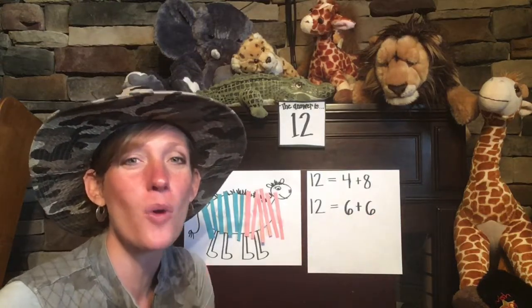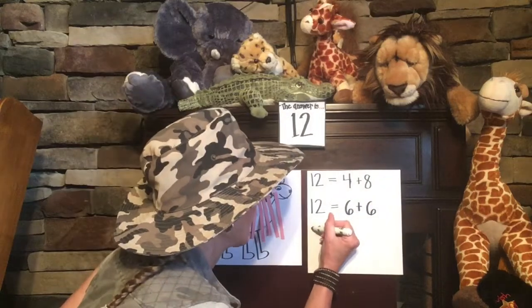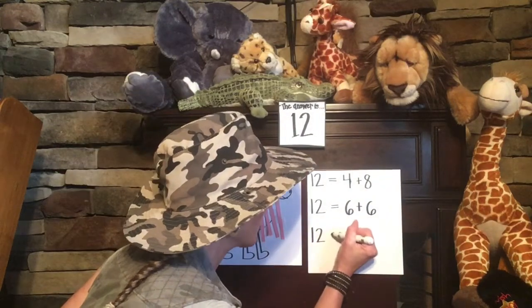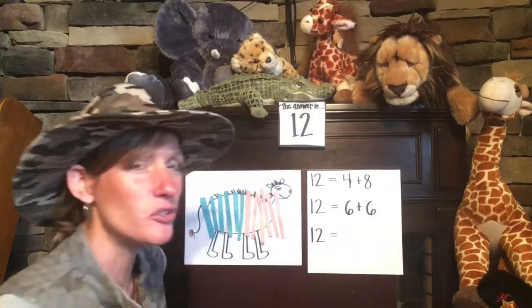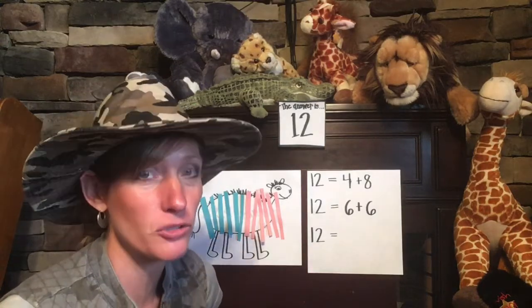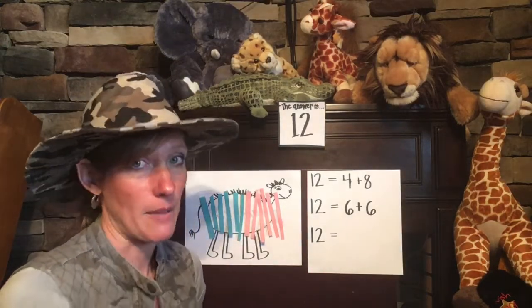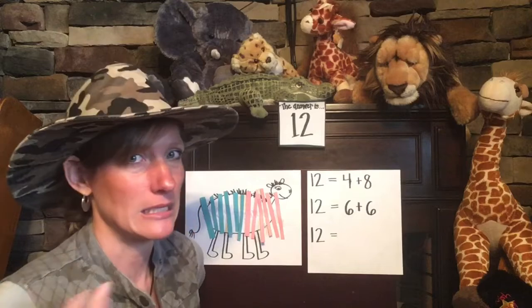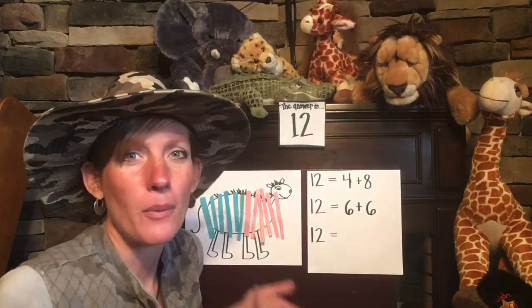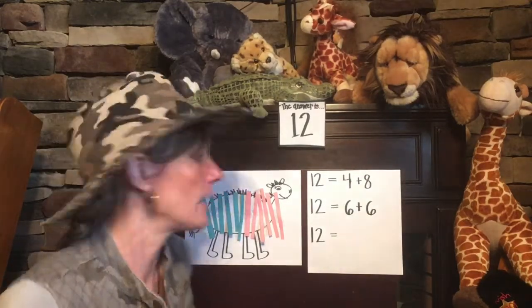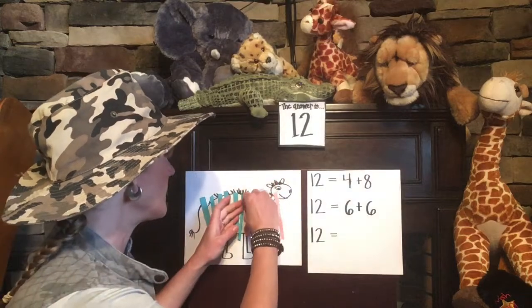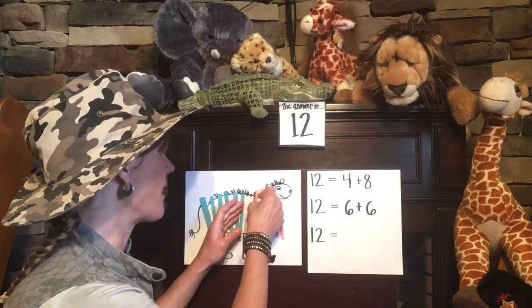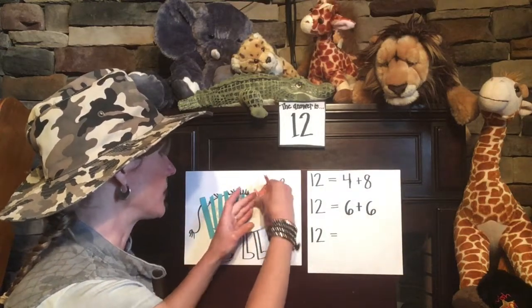Well, let's try one more different way. Okay, let's see. I'm going to put 12. 12 is our answer. We know that in this story, there were 12 stripes on the zebra. Some of the stripes were green, some were pink. But we have to figure out how many were green and how many were pink. Okay, well this time, I want to have lots of green stripes.